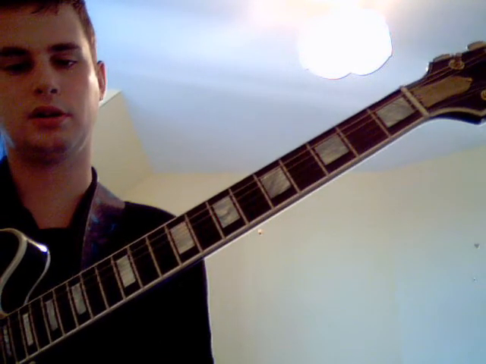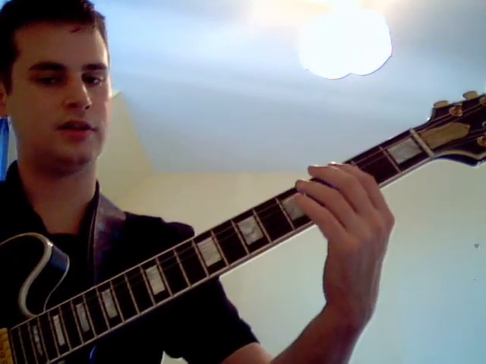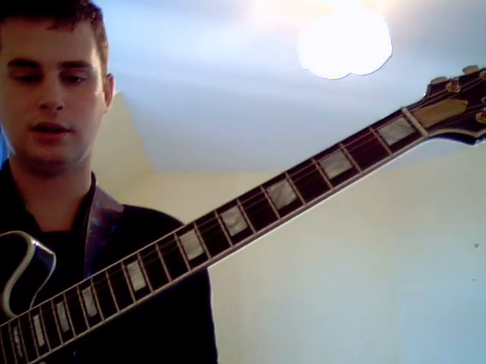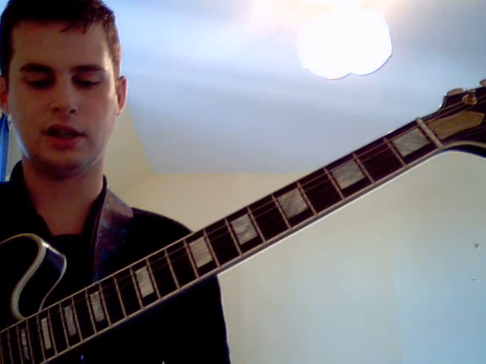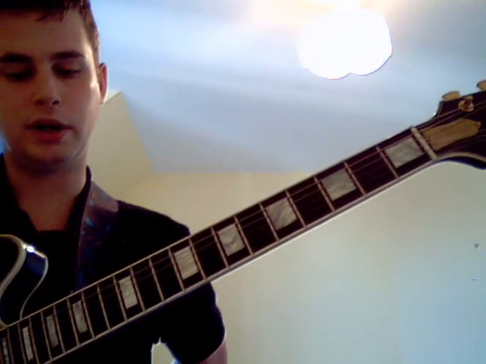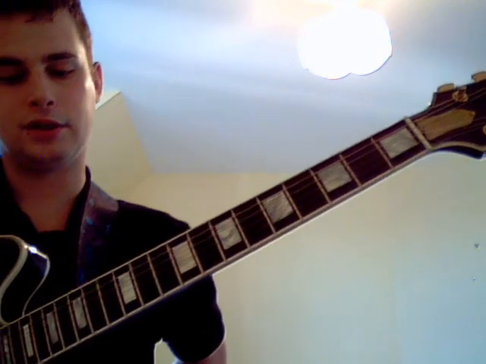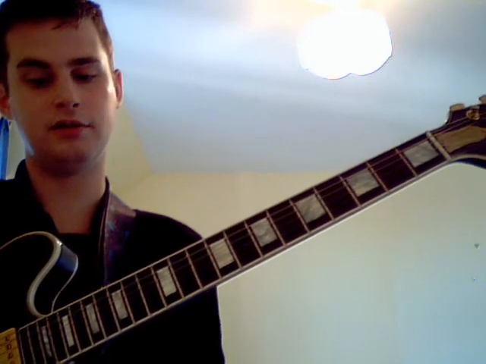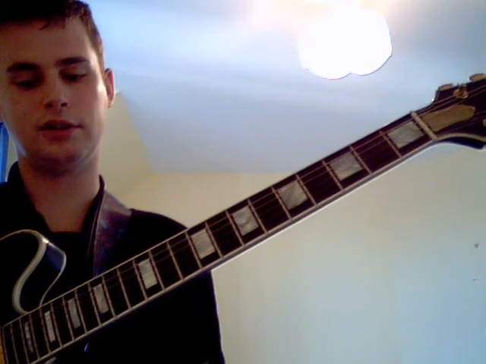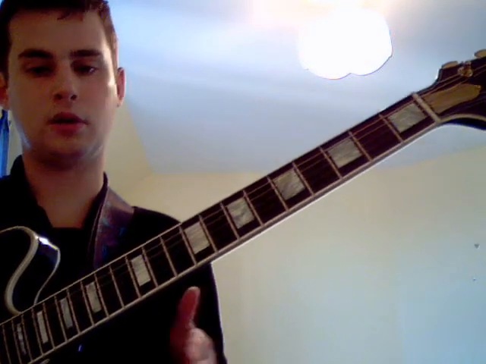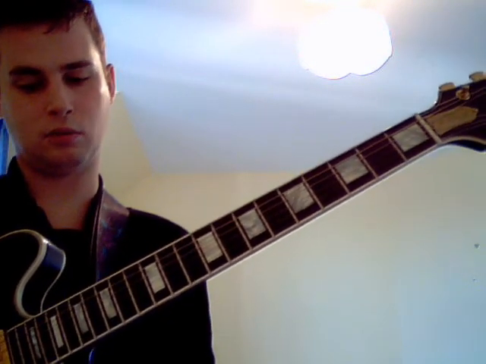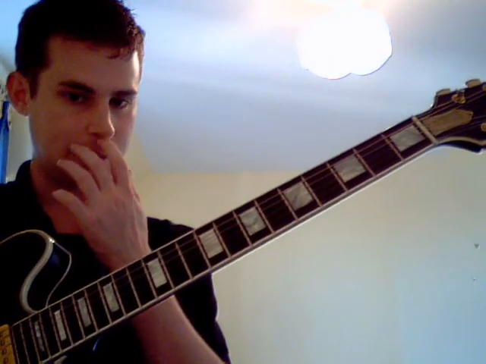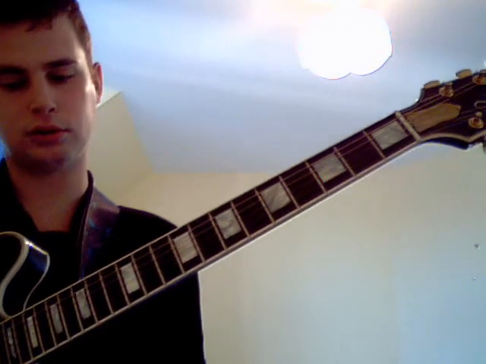So altered 5ths are just where you find where the 5th is. In order to do that, you need to find the root note, you go along 2 frets and down 1 string, that's your 5th. Now that you've found the 5th, you need to know in which way you want to alter it. If it's a flat, say for example it's a minor 7 flat 5, you need to find the 5th and you need to flatten it. That means you move it back 1 fret, and with a sharp 5th it means you need to move it along the guitar 1 fret. So that's the altered 5th.